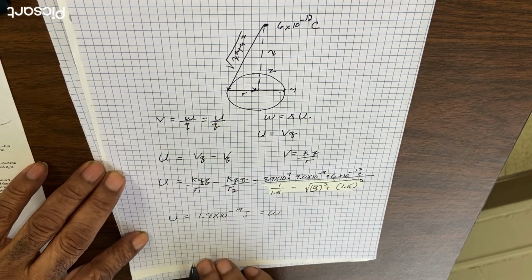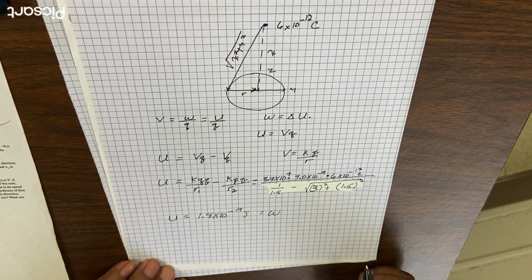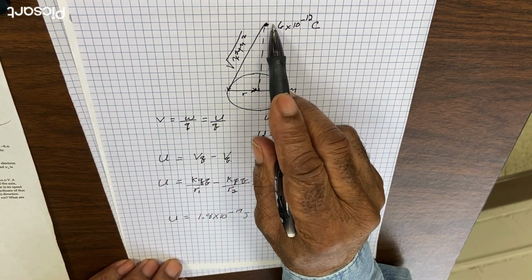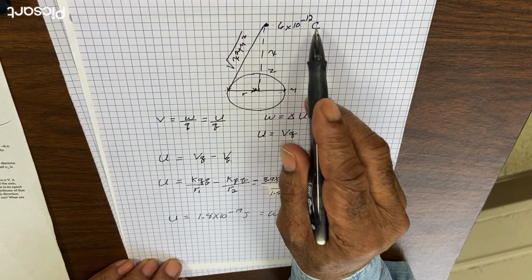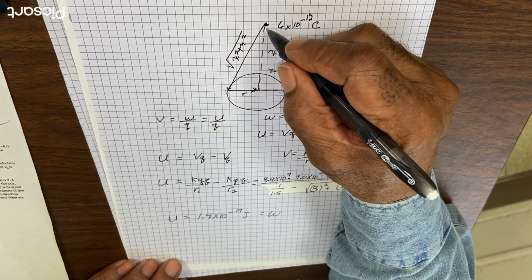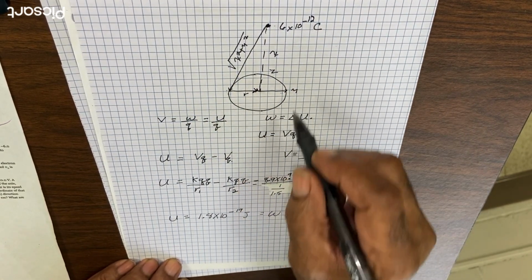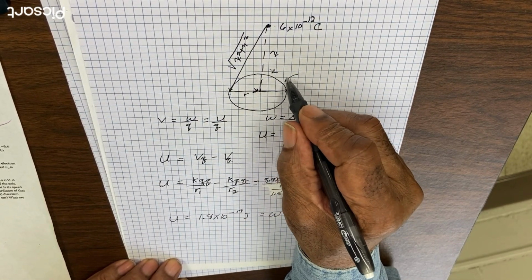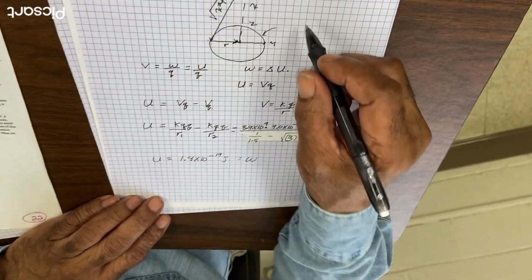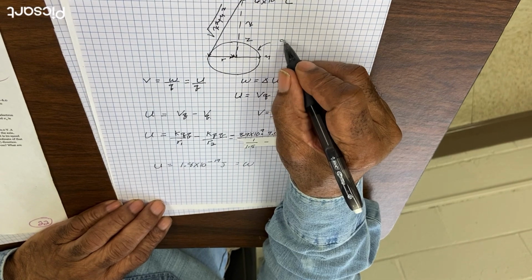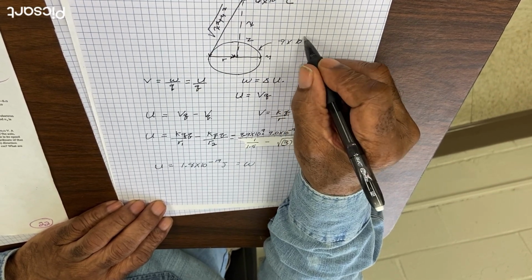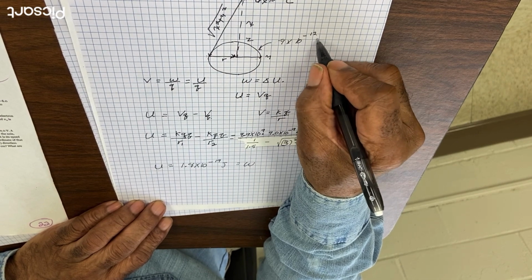Let me quickly summarize what we did. We had a particle of minus 6 times 10 to the minus 12 coulombs sitting above this ring of charge, which was 9 times 10 to the minus 9 coulombs.